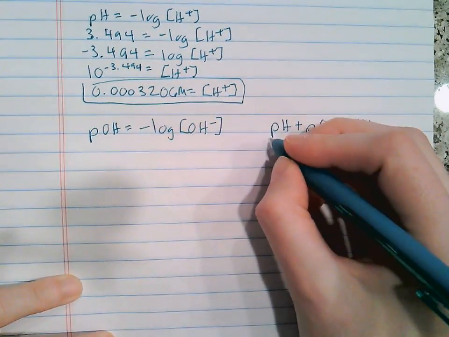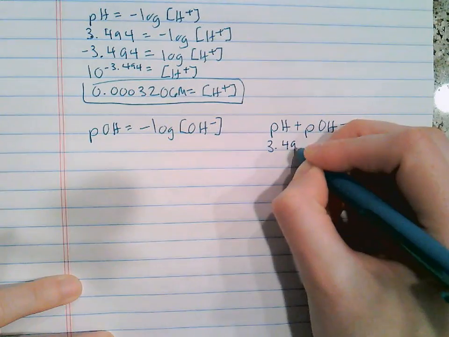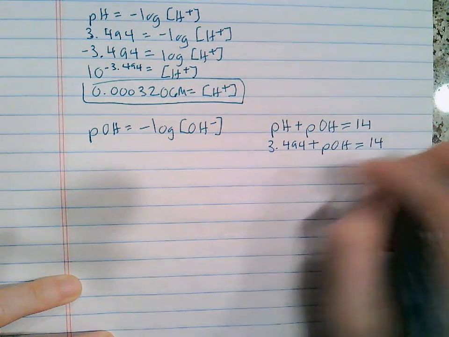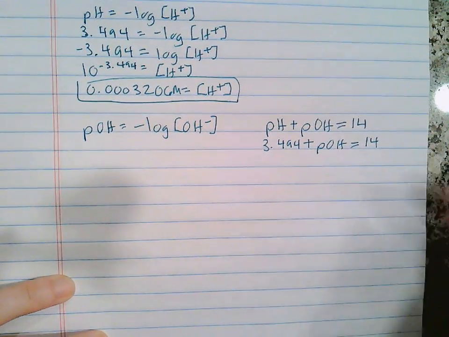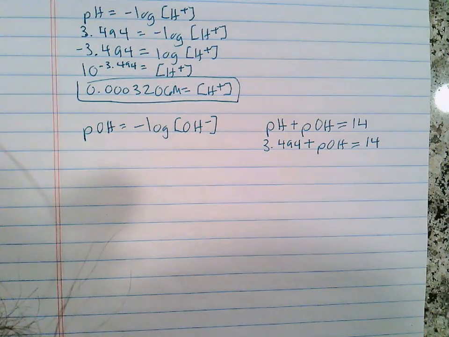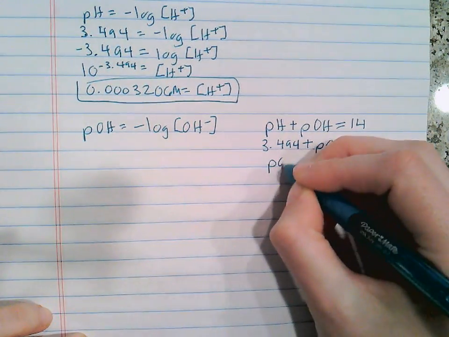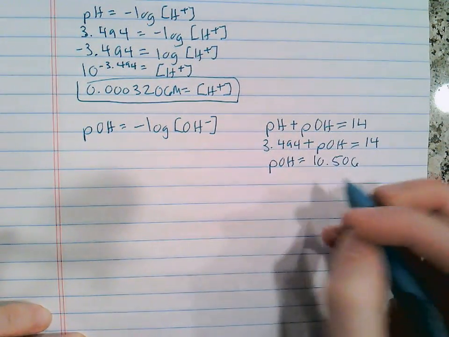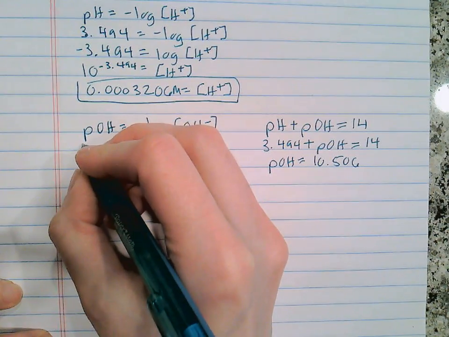They gave me the pH was 3.494. So subtract 3.494 from both sides. 14 minus 3.494, I got the pOH to be 10.506. So I'll plug that in up here.